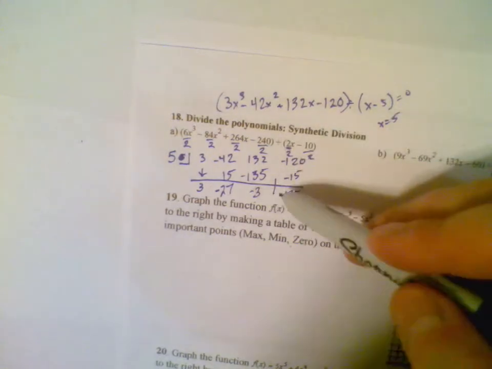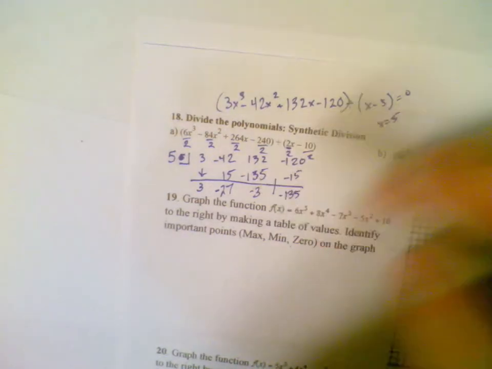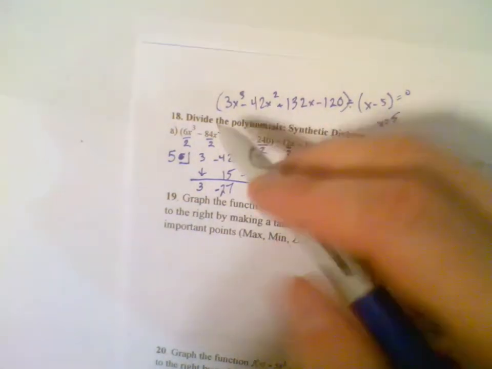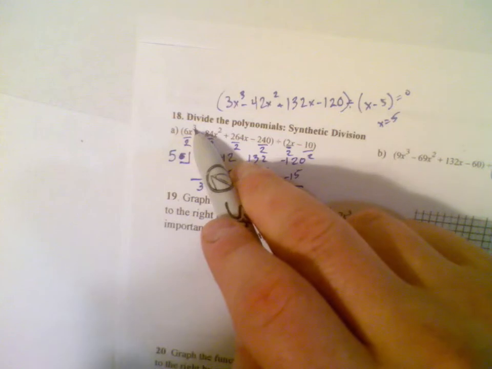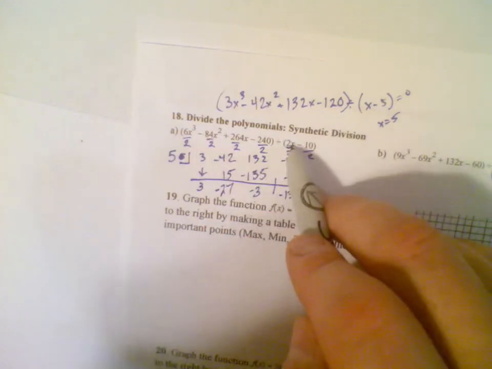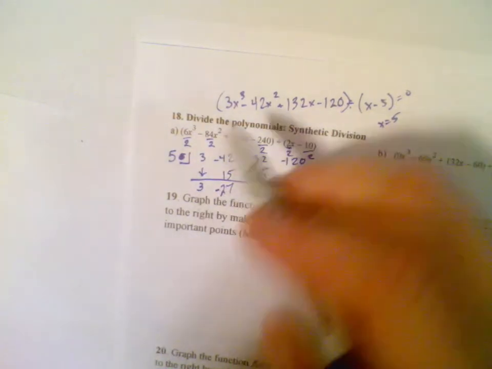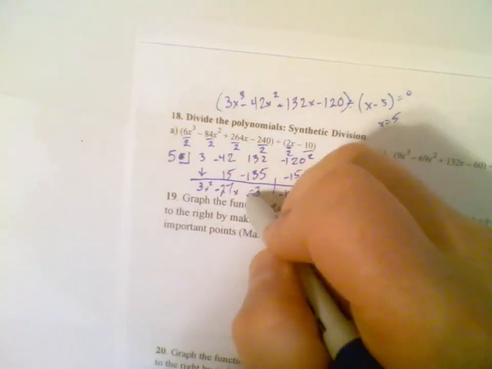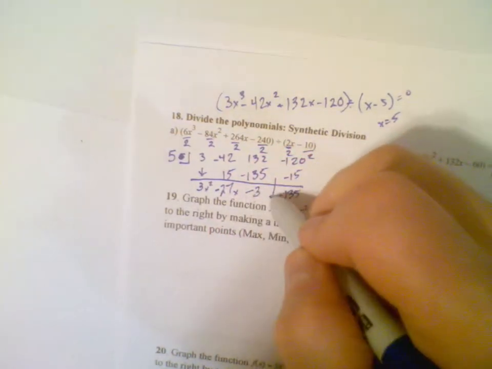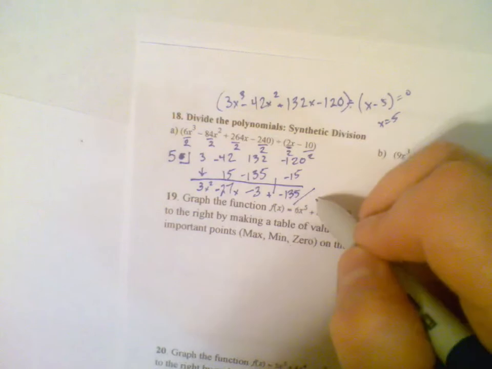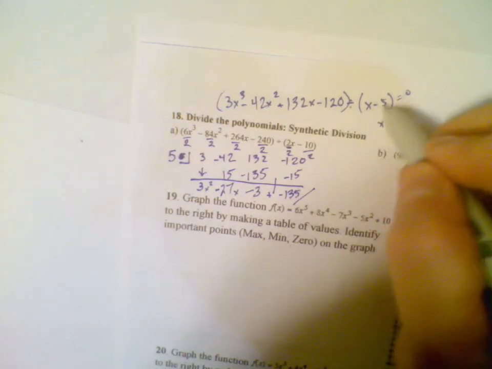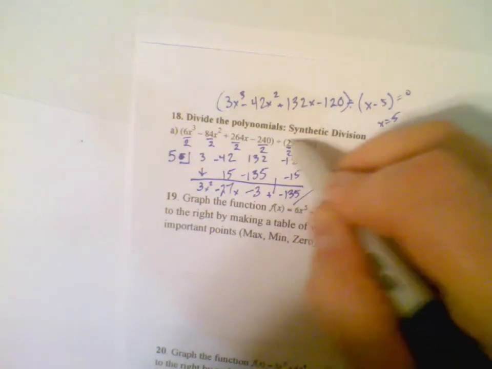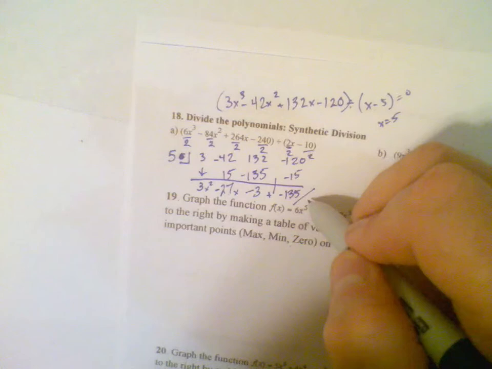So before you're actually done here, you have to write this back out as a polynomial. Since I started with a cube, and I took out an x, that's going to be a 3x squared. So 3x squared minus 27x minus 3 plus negative 135 over... we could do x minus 5. Actually, I think we have to use the 2x minus 10.